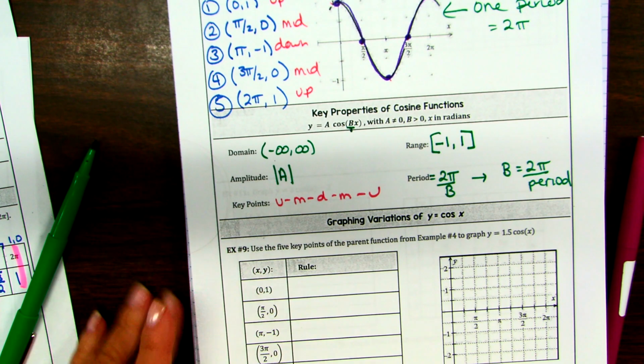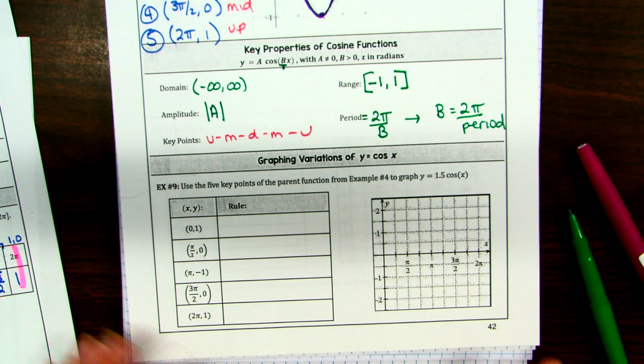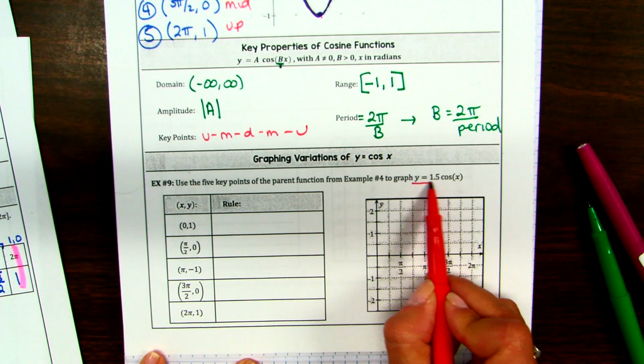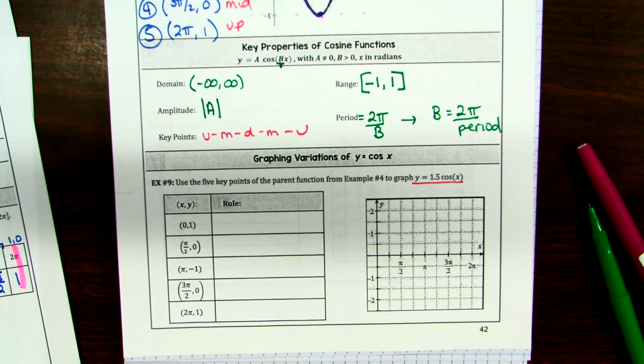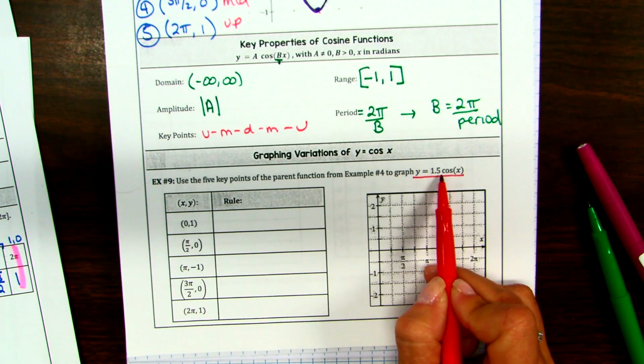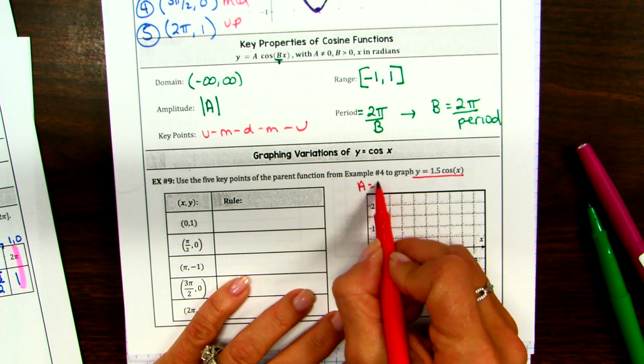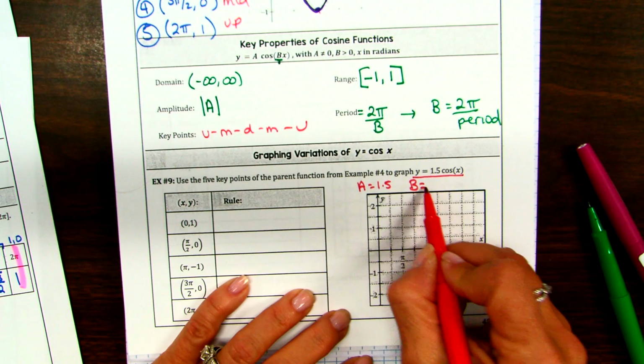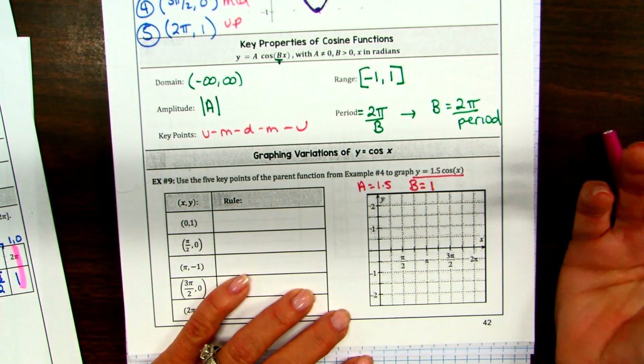So we're going to do 3 quick graphs, and then you'll have lots of time to work on your homework. I'm going to quiz those people that are getting quizzed today. So here we're going to graph this. The first step in all graphing is to pull out any of the letters given, okay? So we have A is 1.5, right? What's B? 1. There's a 1 in front of that X.